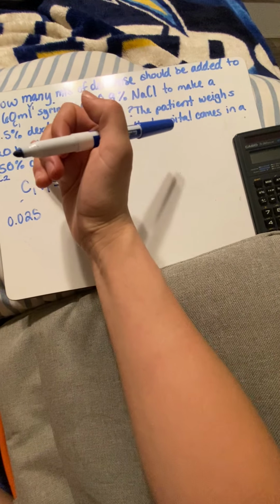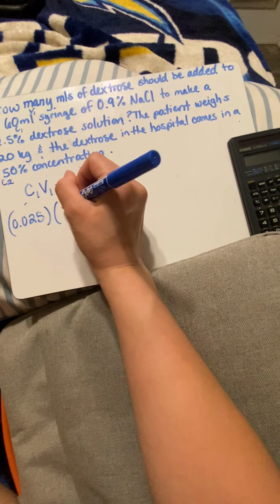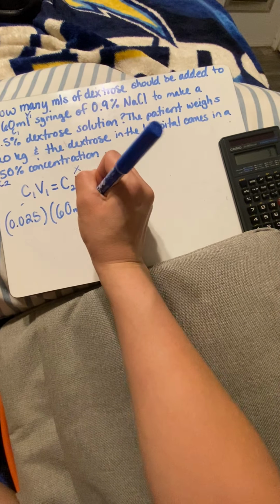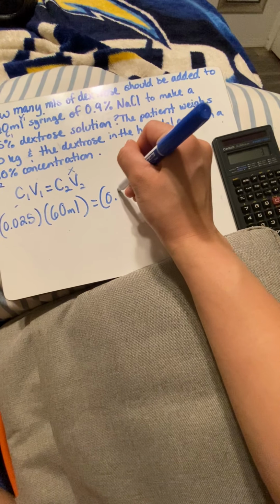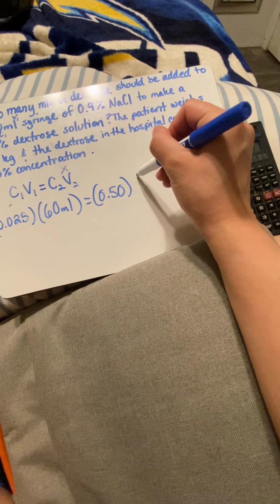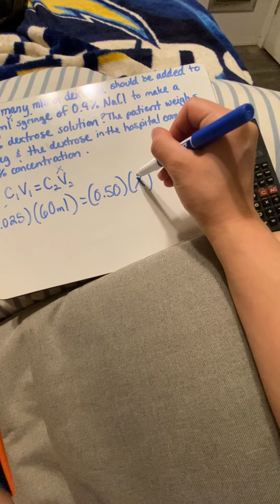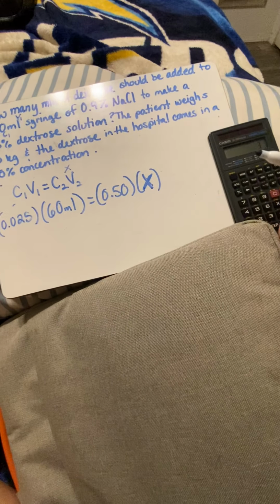I changed the 2.5% to a decimal. Now I have my 60 mLs. My 50% dextrose in hospital, I change this to a decimal, 0.5. And V2 is going to be what we're trying to solve, which is X. We don't know.